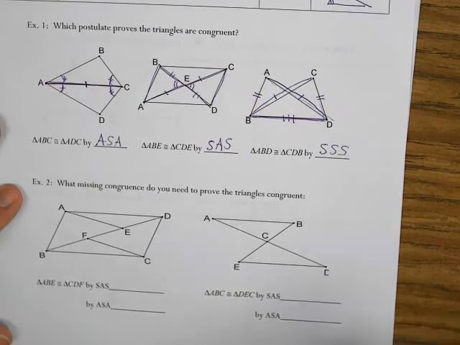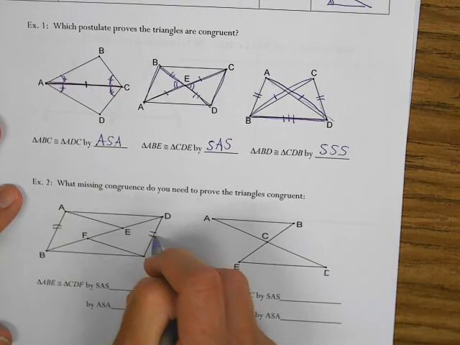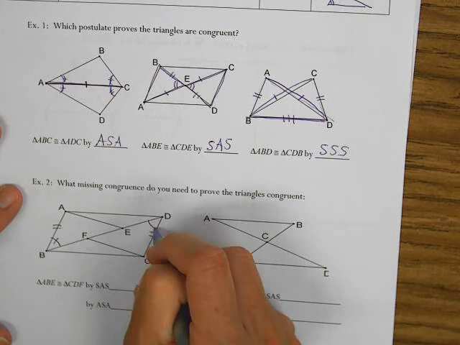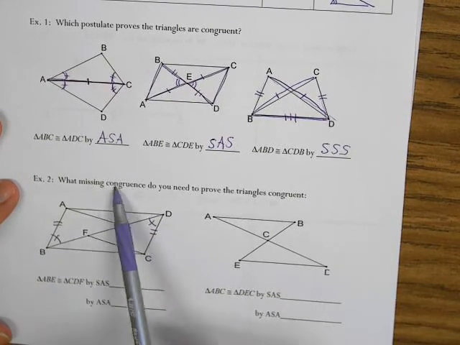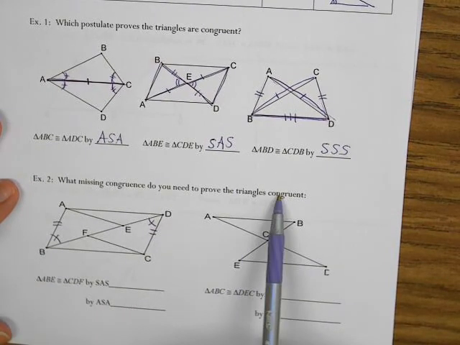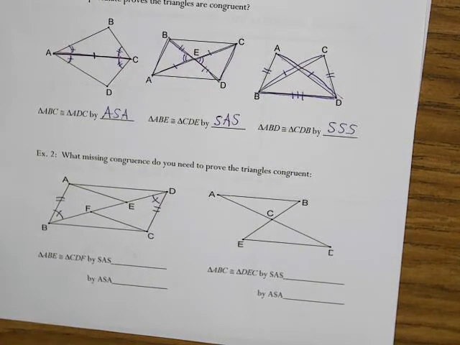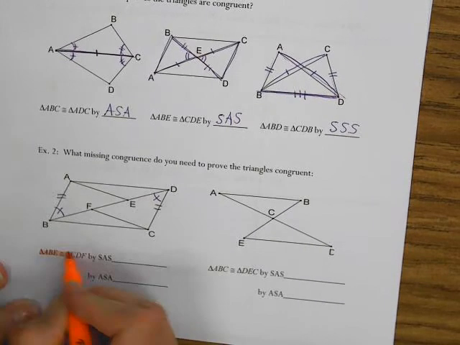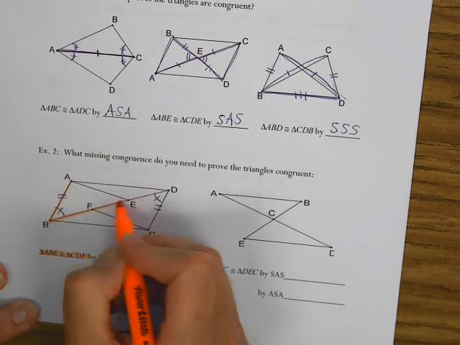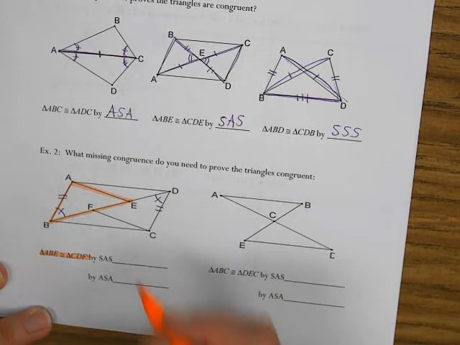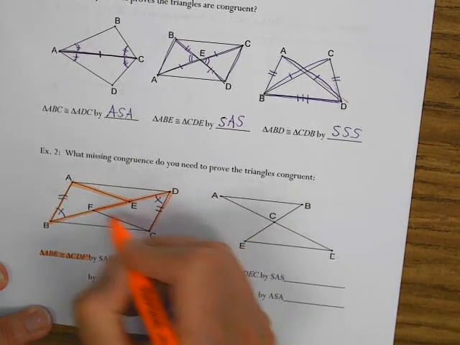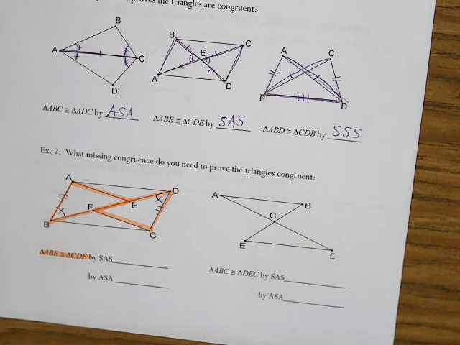All right, so down here, let me fill in my missing markings. The question says, what missing congruence do you need to prove the triangles congruent? So let's mark the triangles we want congruent, first of all, because we've got a lot going on in this diagram. We want triangle ABE congruent to triangle CDF. I want those two triangles congruent, right? So let's see what I have so far.